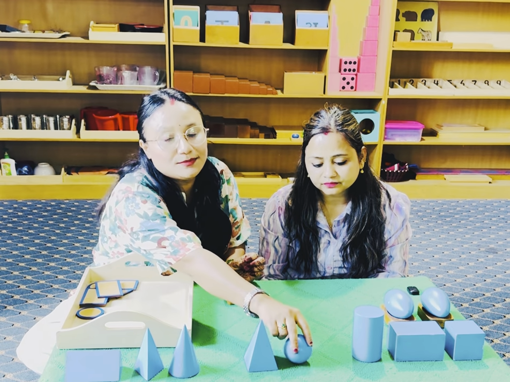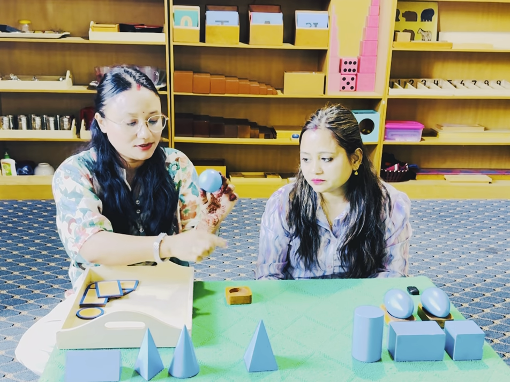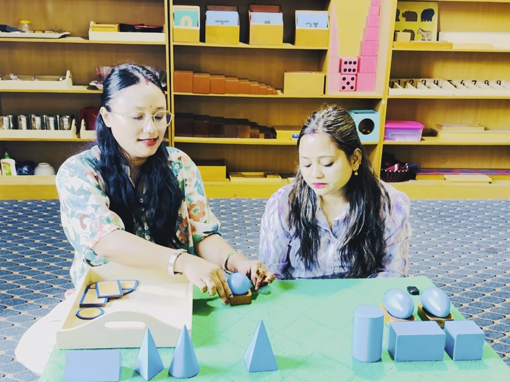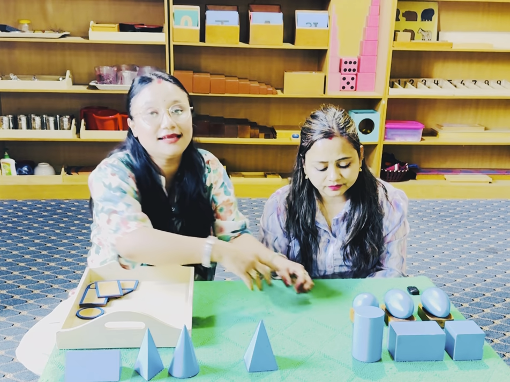So we take this sphere by right hand. Baby, this is a sphere. It is round in shape. So this one is the right base. So we place it on the base, then drag it with 3 fingers and place it beside the ellipse.